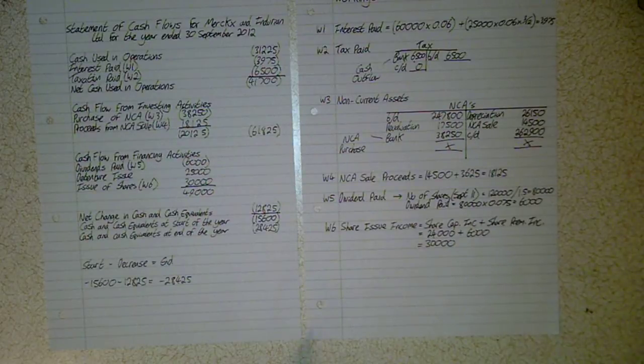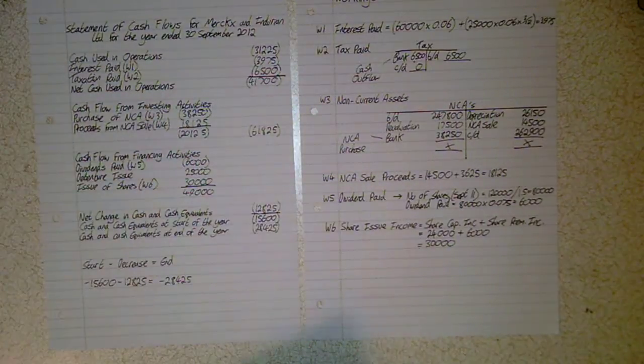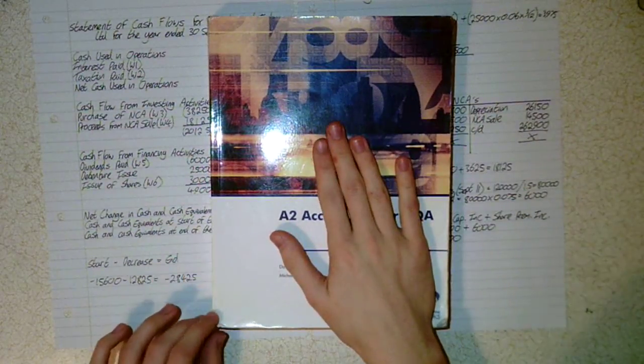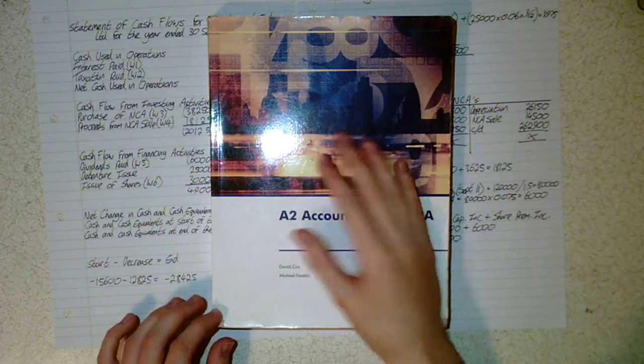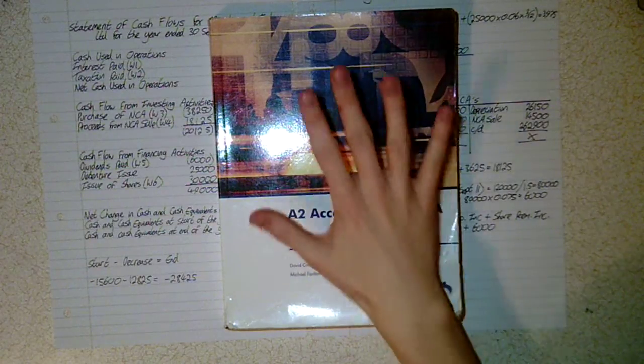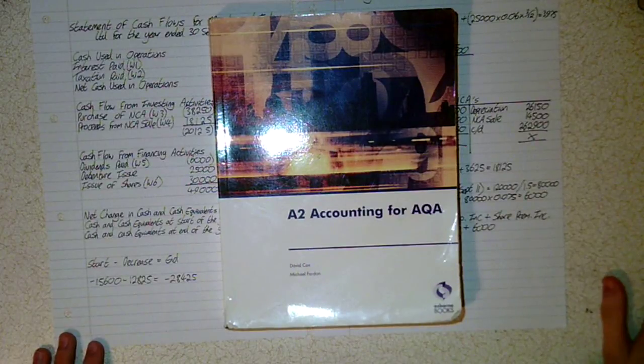Oh, just one quick thing. I get a lot of emails about textbooks and which textbooks I used. This is the only one that I used during my exams, but I also used the past papers a lot. That was really handy to go through past papers and go through mark schemes. So this is the only textbook I ever used. I never used any else. I won't be able to recommend any others.